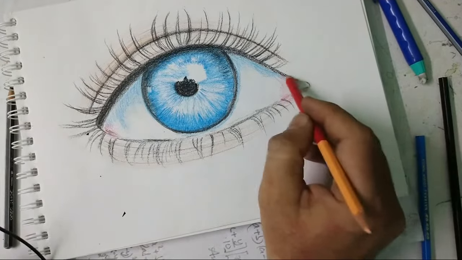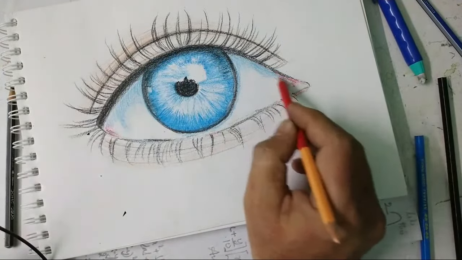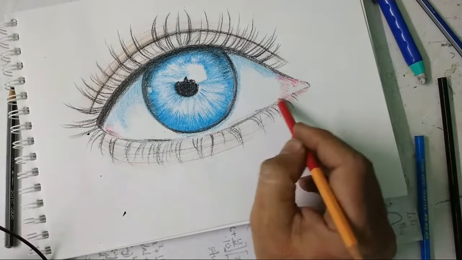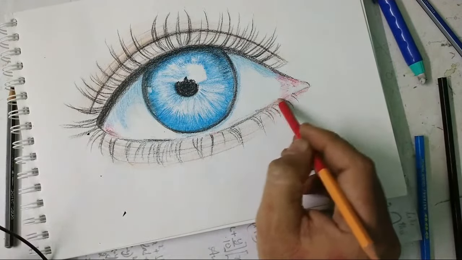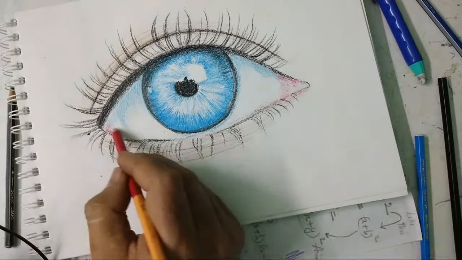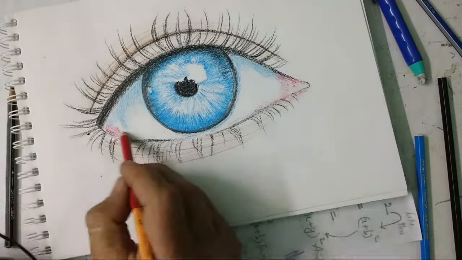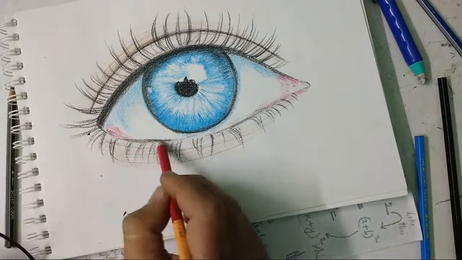The inner corner, this portion of the eye, has a red tone, which is due to the capillaries in the eye, so they help to give life to the eye.